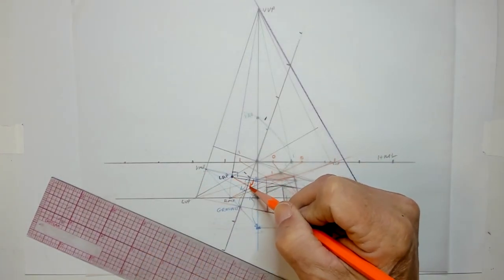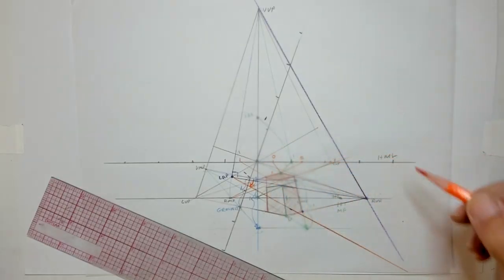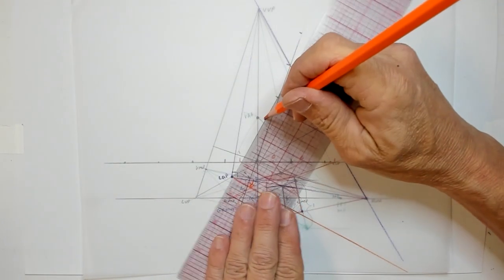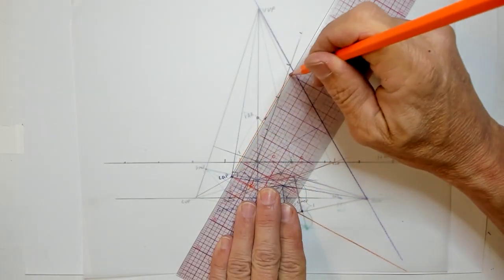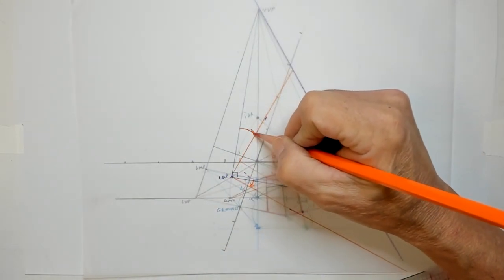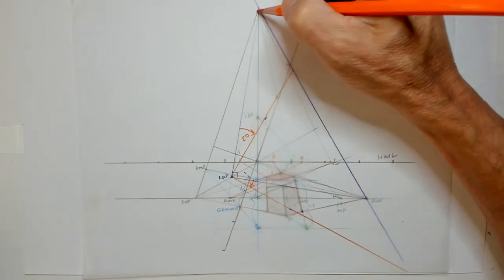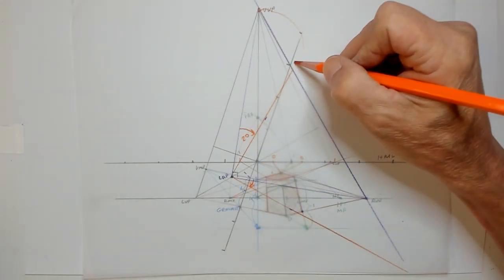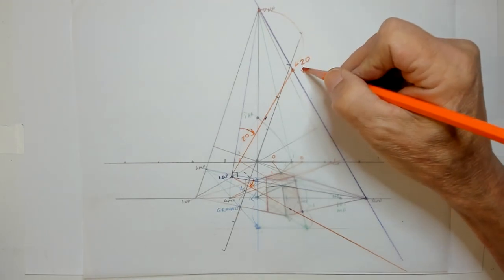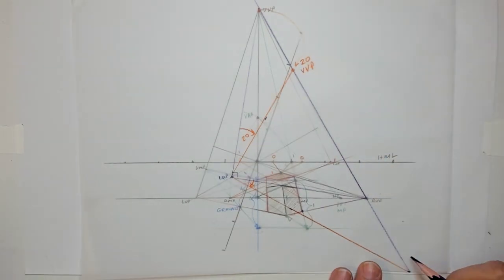Here's 20 clockwise. Here's my mark. This is 20 here. So we move this down to here. I'm going to call this a 20-degree vertical vanishing point. So this is my 20-degree right vanishing point.